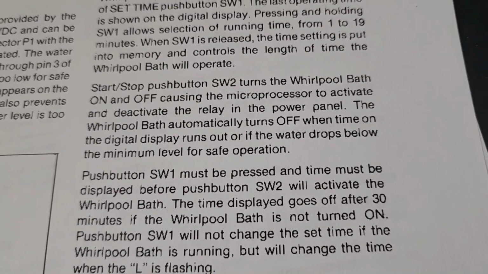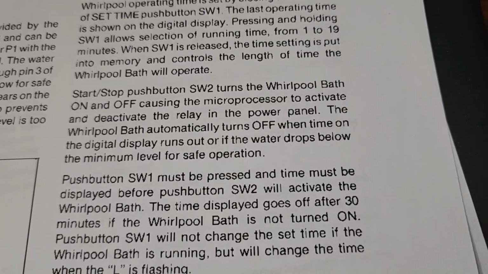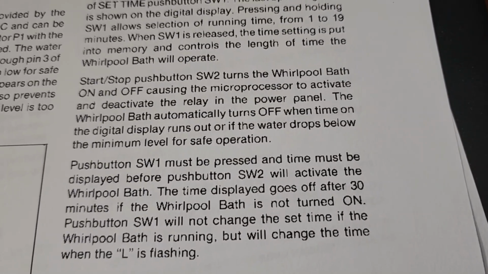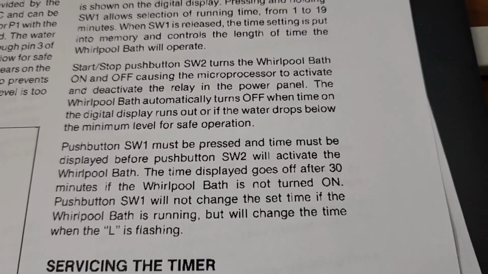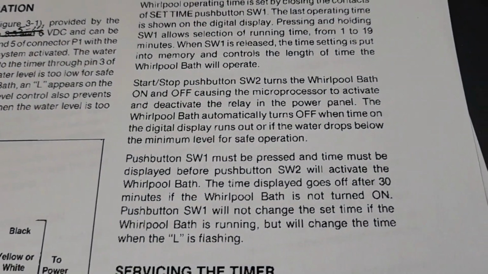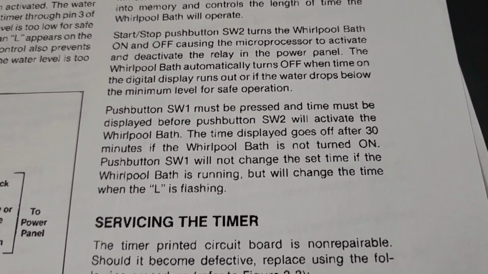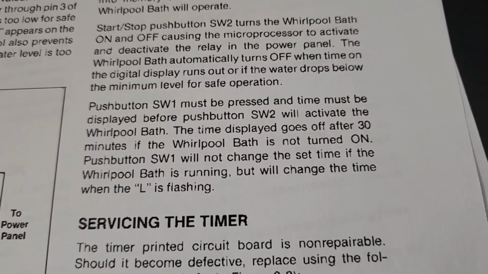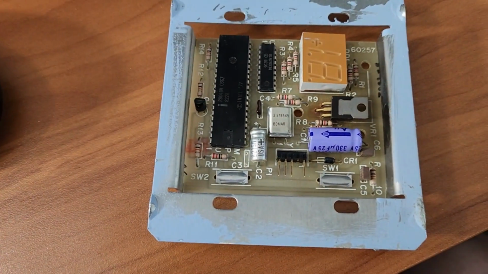All right, so let's put some power on this board. Start, stop, push button SW2 turns the bath on and off, causing the microprocessor to activate and deactivate the relay in the power panel. I wish I had the power panel. I asked him if he could get me the power panel from this tub. So we'll see. That may show up here in the next video of this. This is going to take me a minute to figure out. Anyhow, so that's what we got. Hang on a second. Let me get set up here and we'll check this thing out.